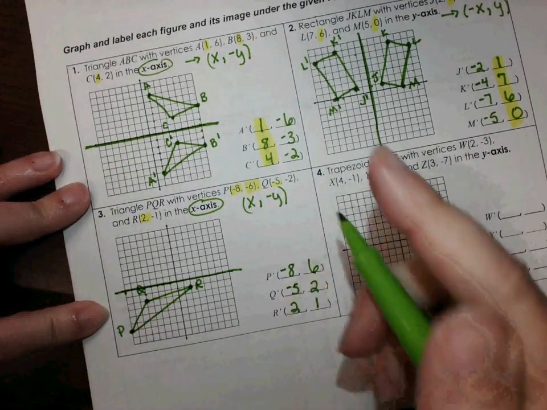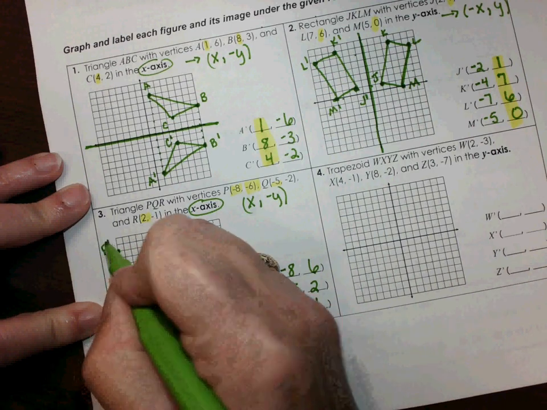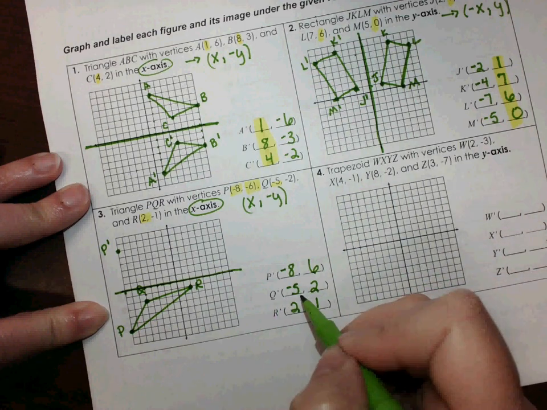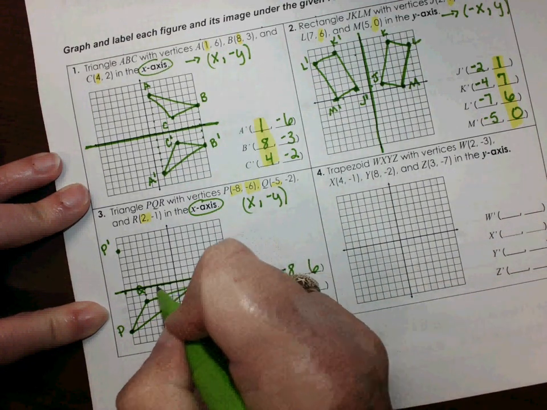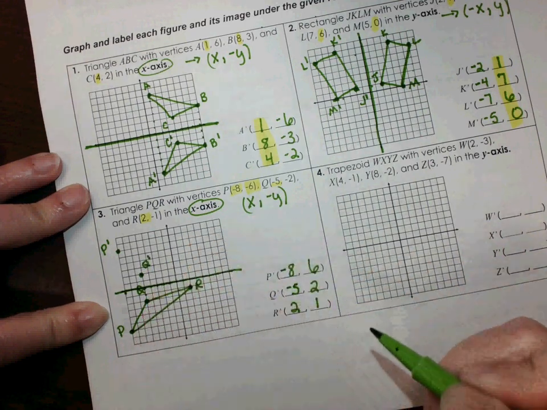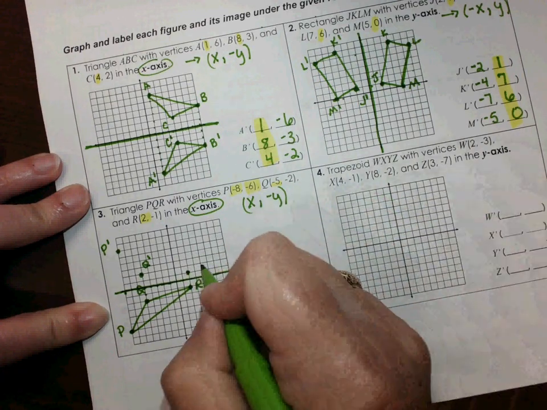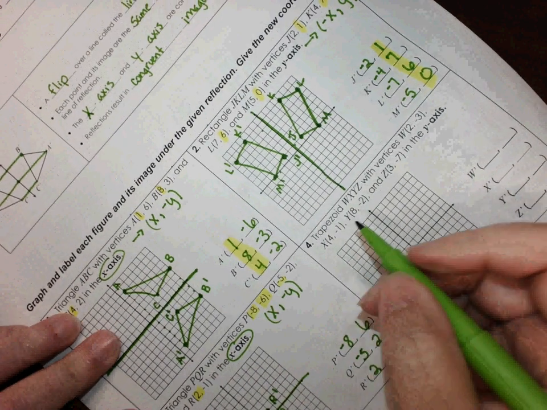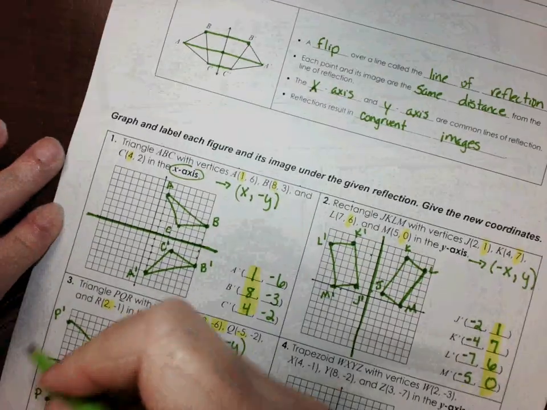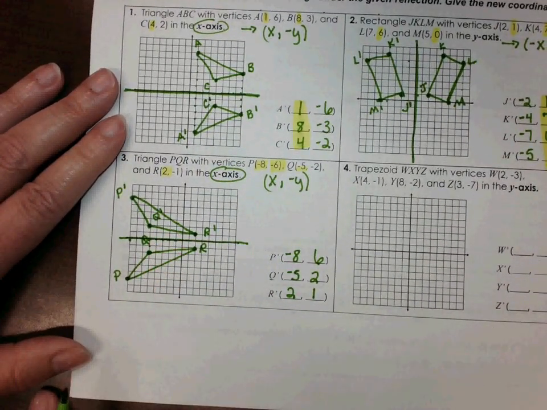And if I plot these points, -8, 6 would be up here, P prime, and if you'll notice, 6 units below, 6 units above. -5, 2, I'm going to go to the -5 and then up to Q, that's Q prime, and then 2, 1, I'm going to go over 2 and up 1, that's my R prime. So when I connect these, you can see that you get this mirror image.